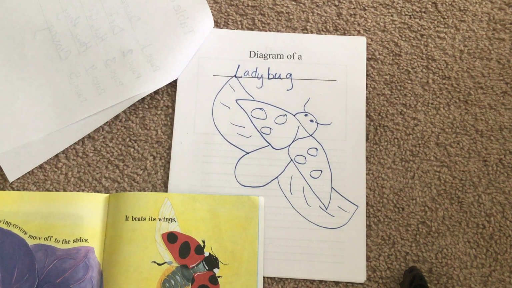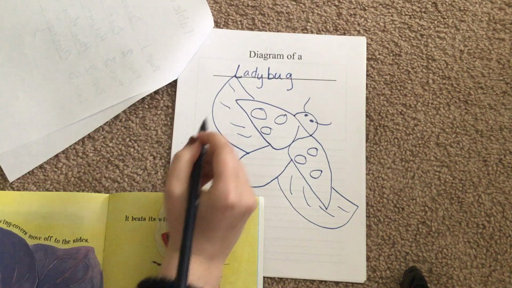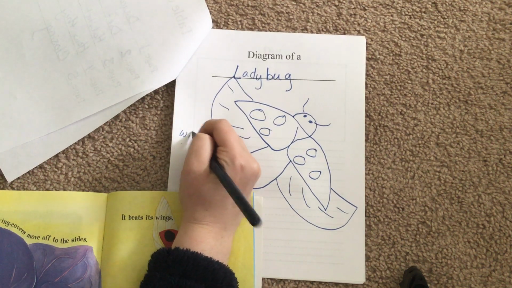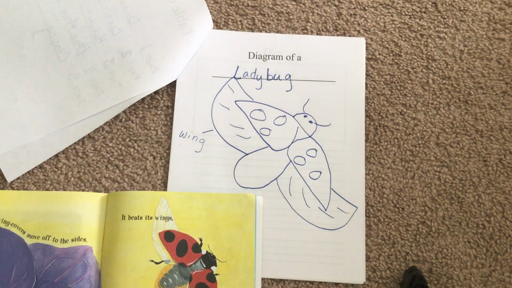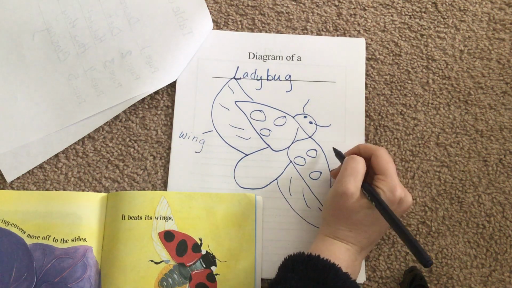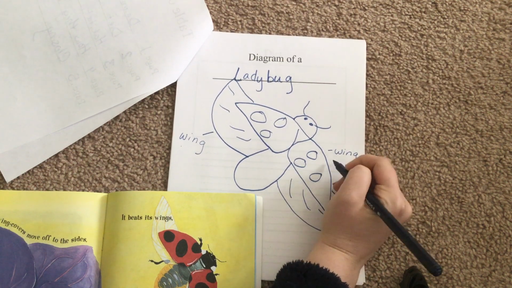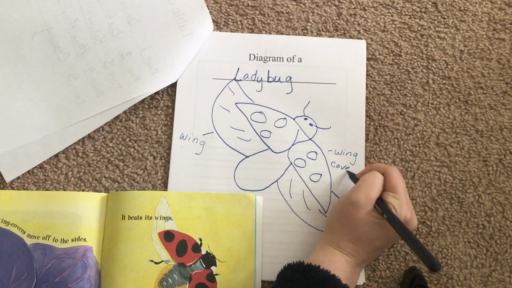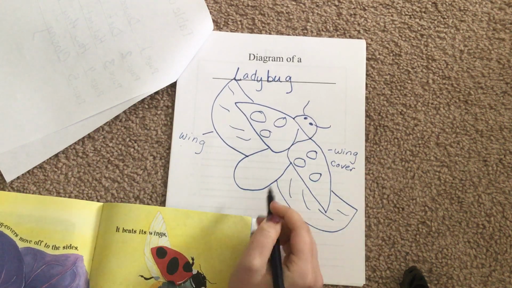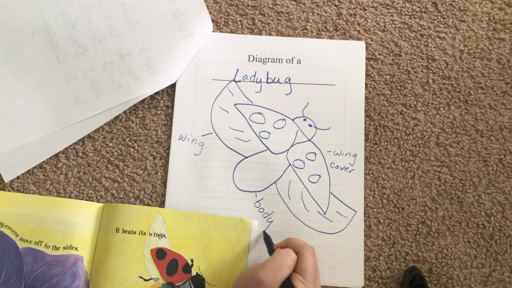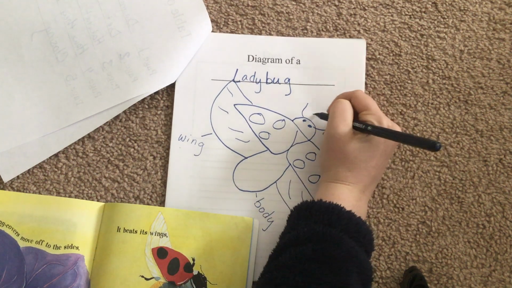I drew it like this where we can see its wings, just so that we can see all of its body parts. So now I'm gonna label it. This is a wing. There's the wing. This is a wing cover. So let's write that. Wing cover. Right here we have the body. Body. This is the head.